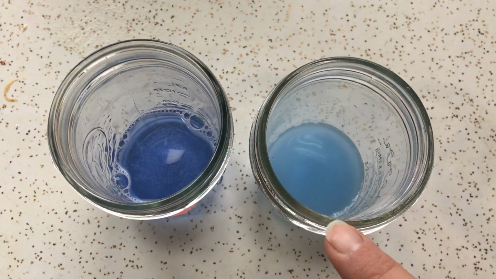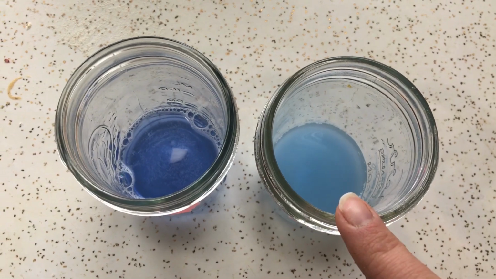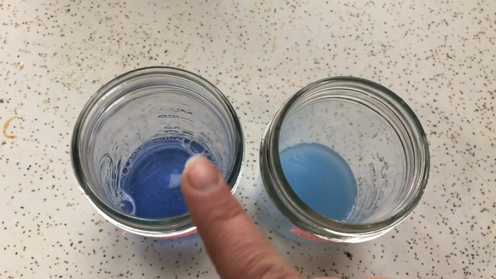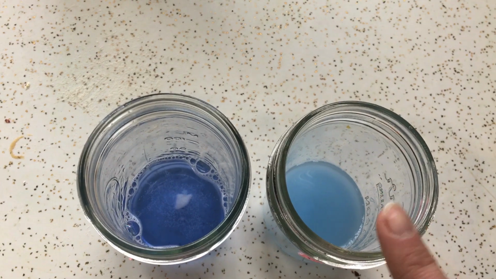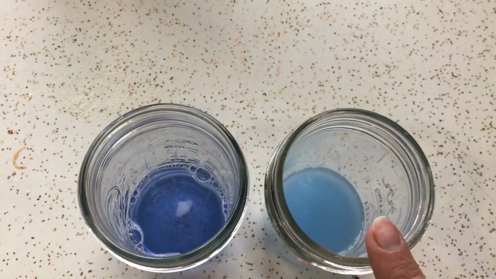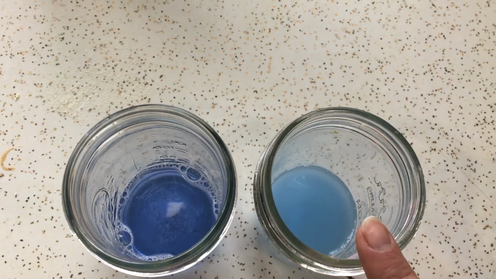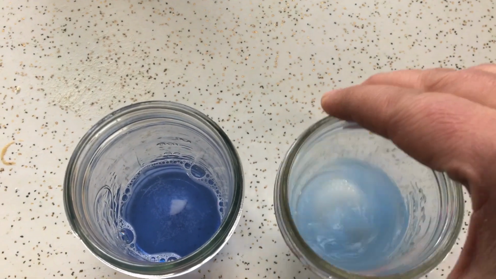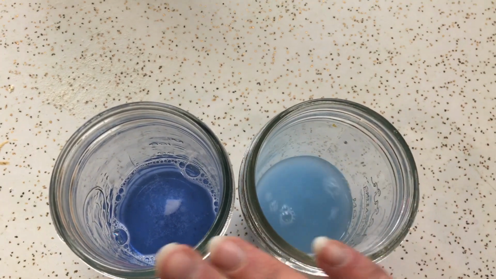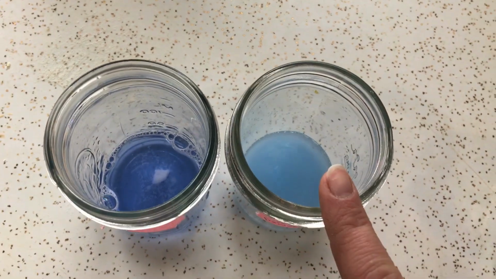There is some residue in here, but not very much. So I would say that powdered chemicals increase the rate of chemical reactions. Okay, if one is powdered, it's more easily dissolved into the liquid. That's what I've learned from this experiment, 1 versus 2.